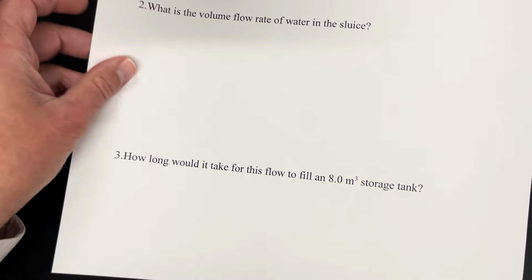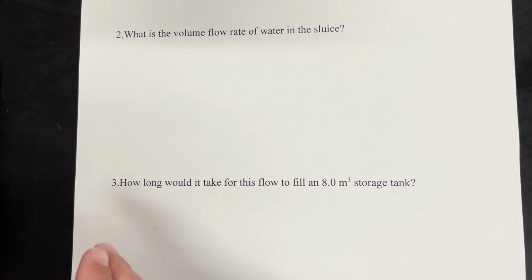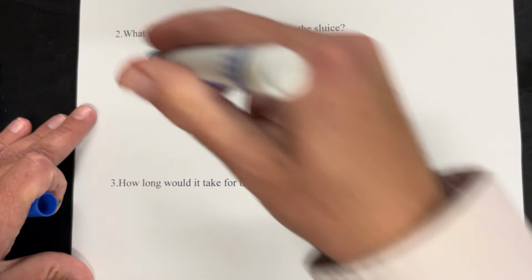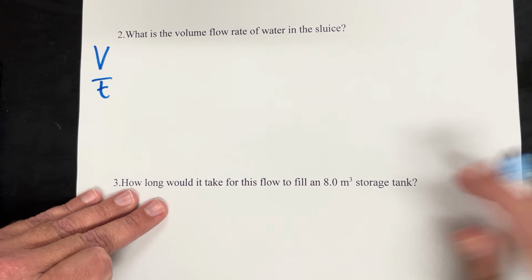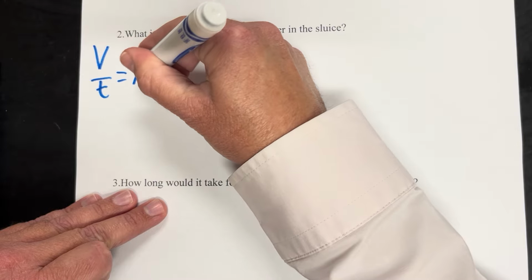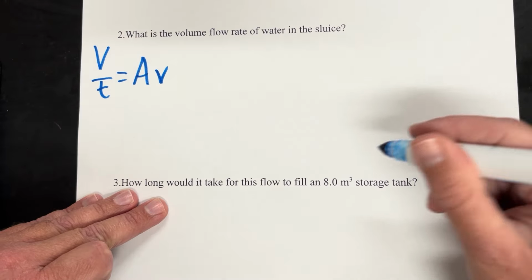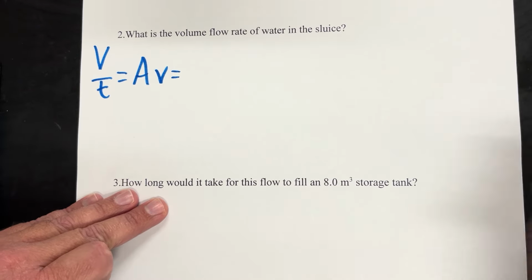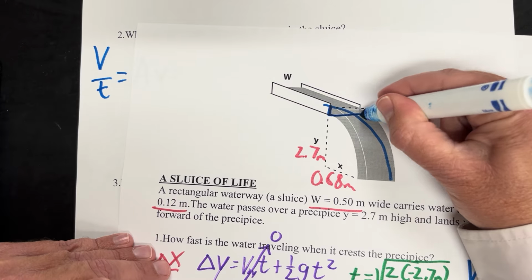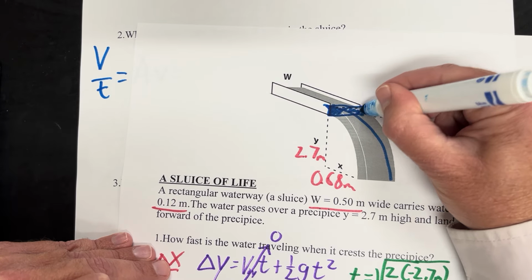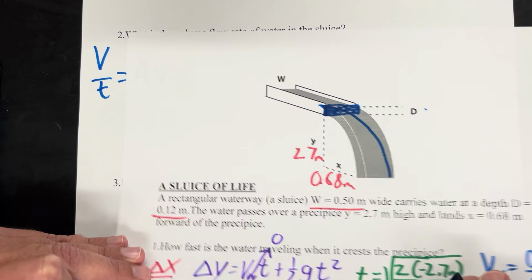Last two parts, they say, what is the volume flow rate of the water in the sluice? Well, remember, volume flow rate, or volume over time, is the same thing as area times velocity. And the area for this sluice is this area right here, so that's going to be the width times the depth.